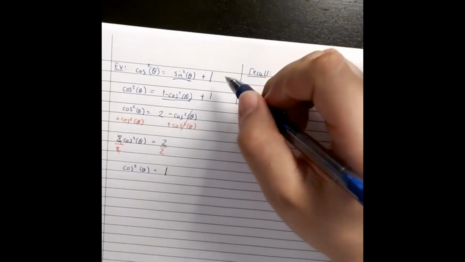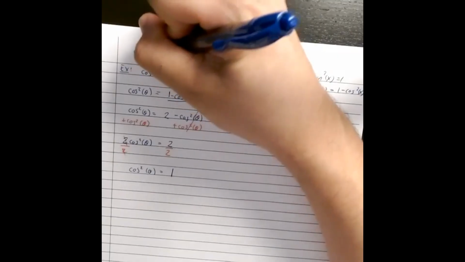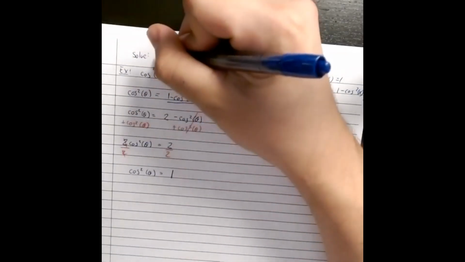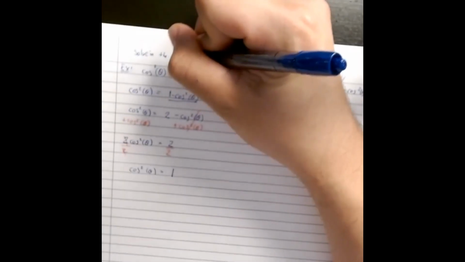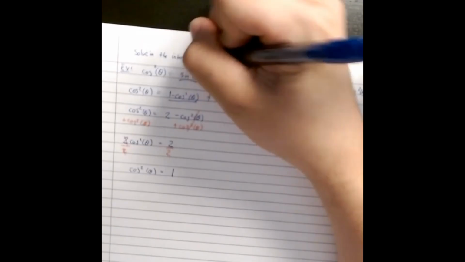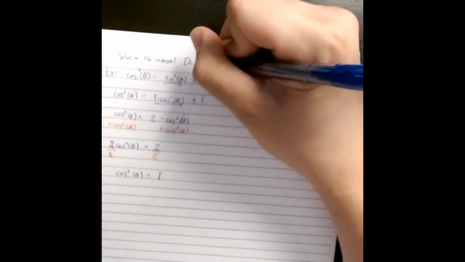Here, just for the sake of illustration, the question is to solve. In all of our examples so far, we've wanted to solve for every possible answer. Here, let's solve in the interval from 0 to, let's say, 2 pi. So here, we're putting a little restriction on it.